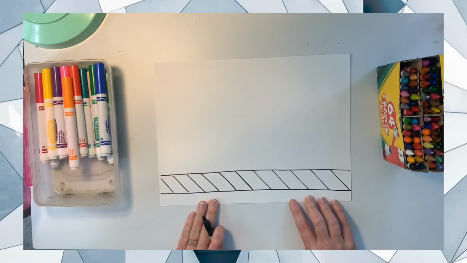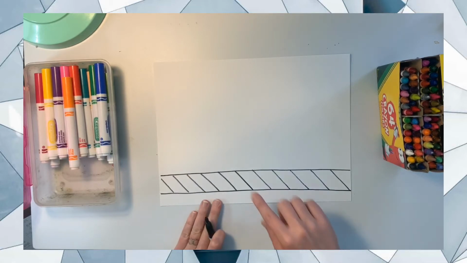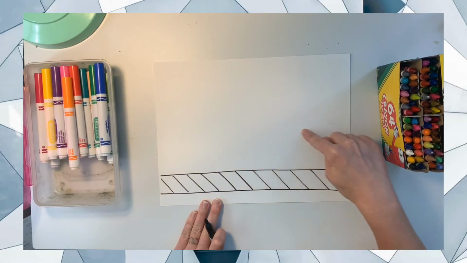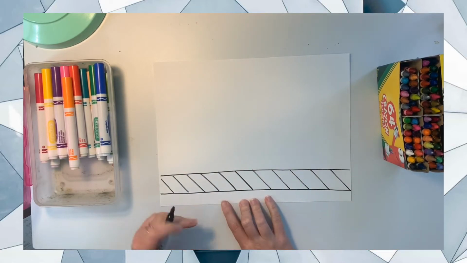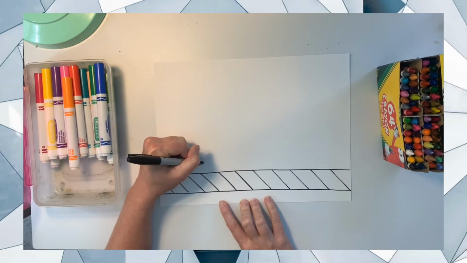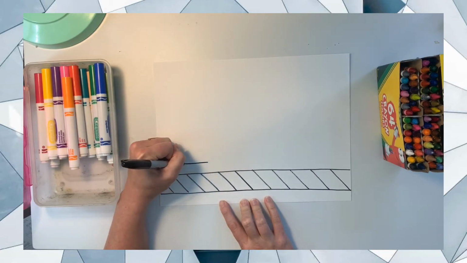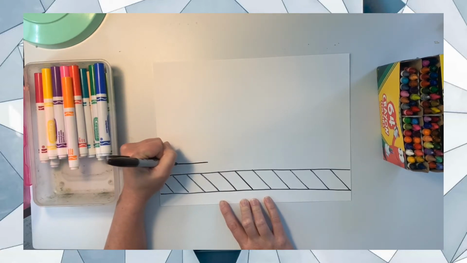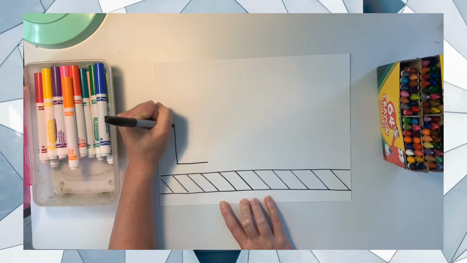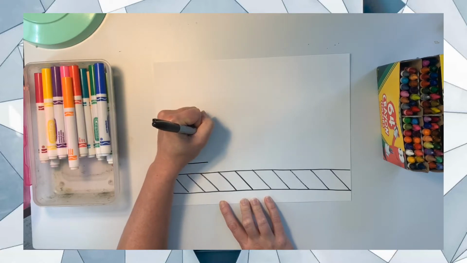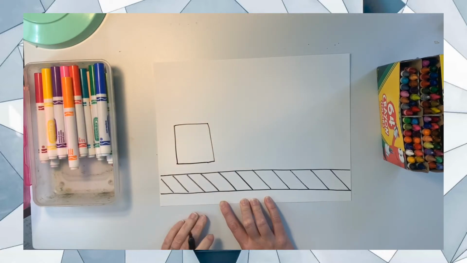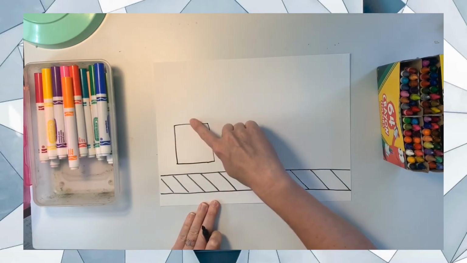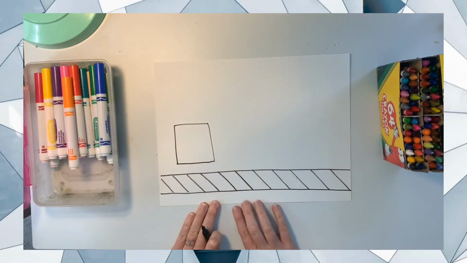Now it's time to get started on my engine. My engine will be over here, so the train cars can be behind it. I'm going to start with a square, and it's going to be just a little bit above the tracks. Across and up, across and down. Squares have 4 sides. 1, 2, 3, 4.